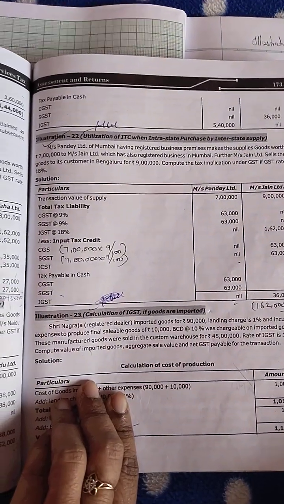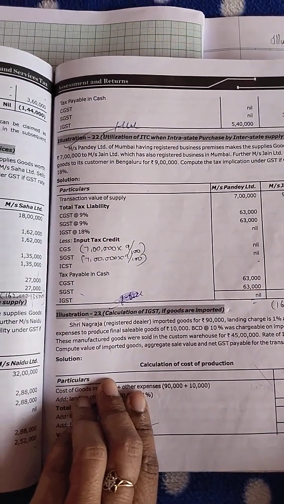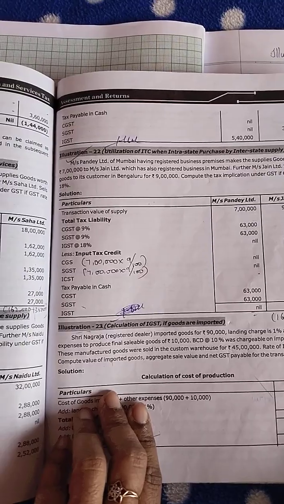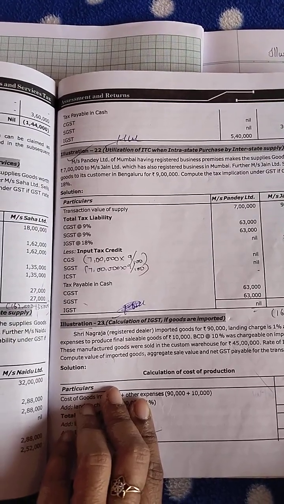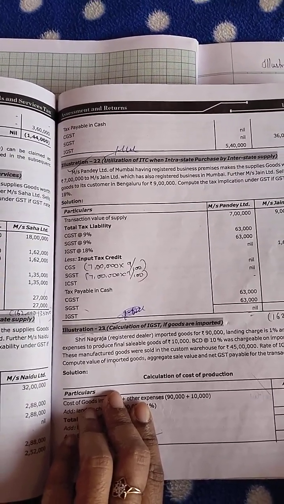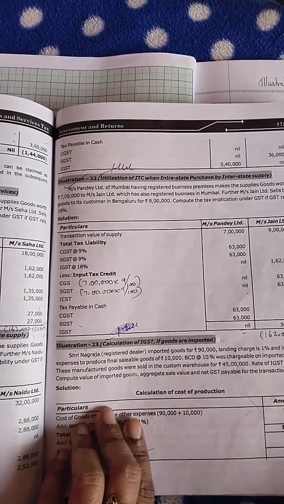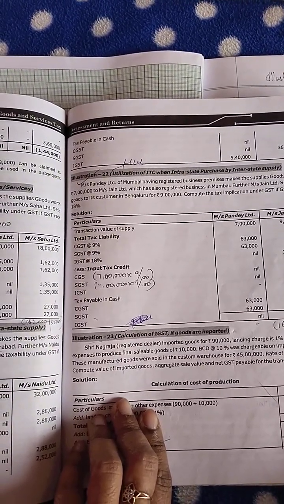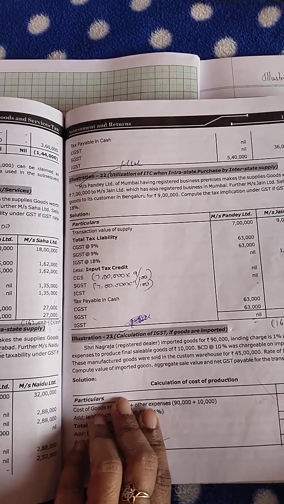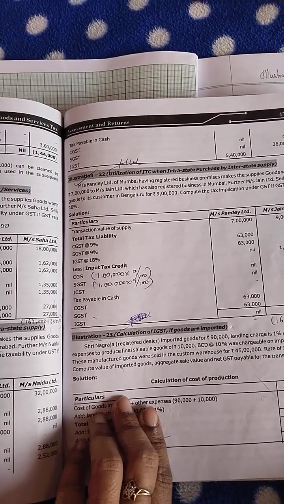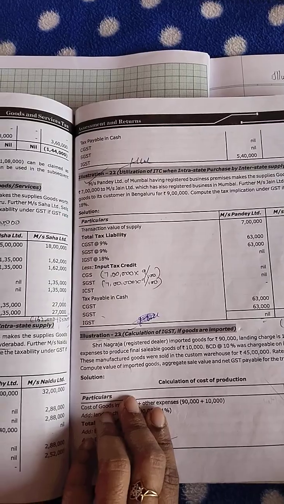Hello girls, we'll see the next illustration number 22. This is a problem on utilization of ITC when intrastate purchases by interstate supply. I've already done one problem for you with utilization of ITC when intrastate supply of goods and services, so we will see this next problem.